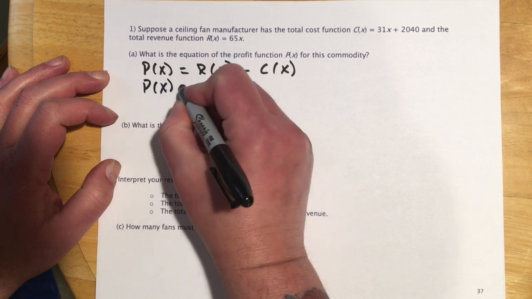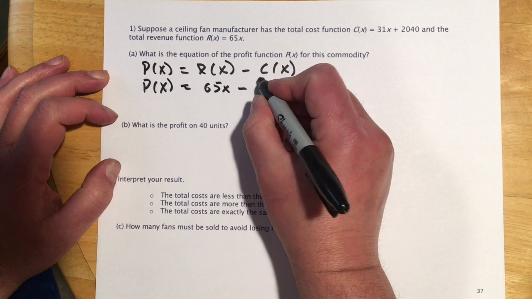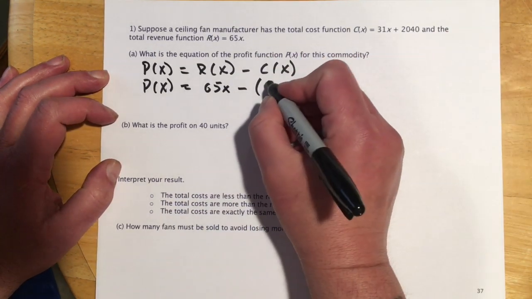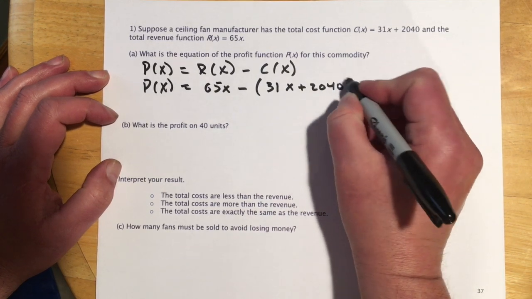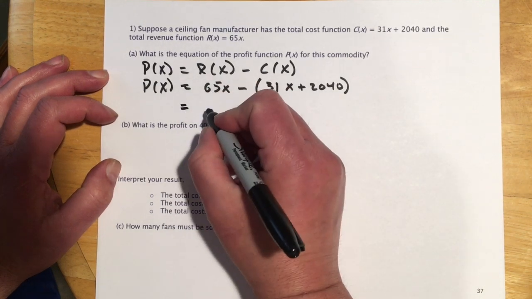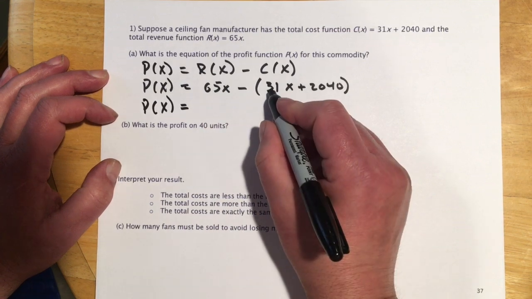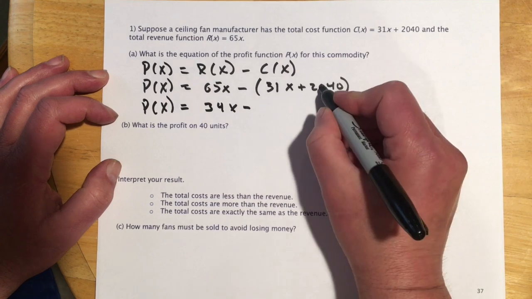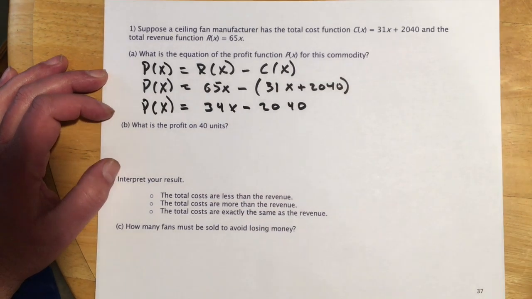So P of X is going to equal our revenue function, 65X, minus the all-important parenthesis there, otherwise the fixed cost doesn't get subtracted. So 31X plus 2040. And then running that through and collecting terms, our profit function will be 65 minus 31 is 34X, and then it's going to be minus, make sure you get that sign distributed, $2,040.